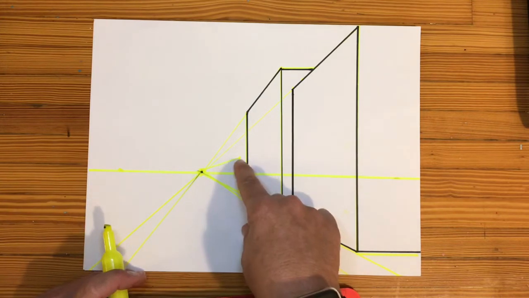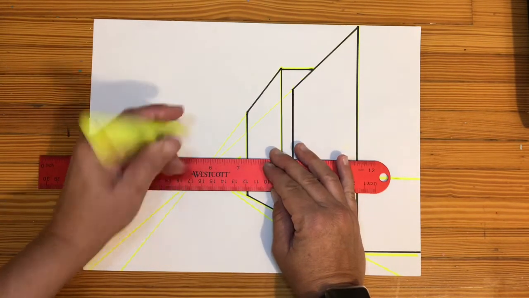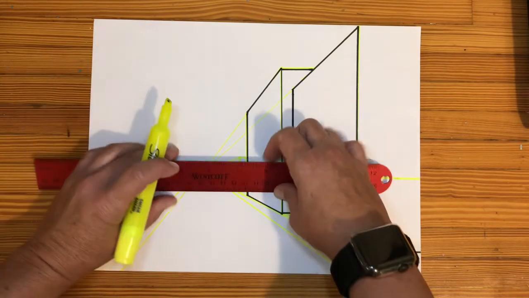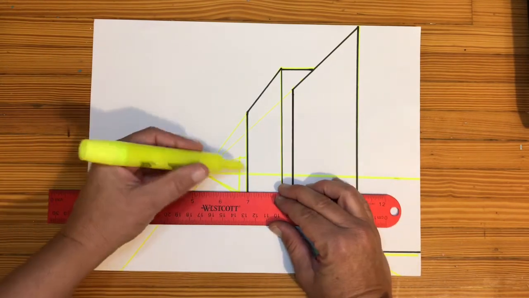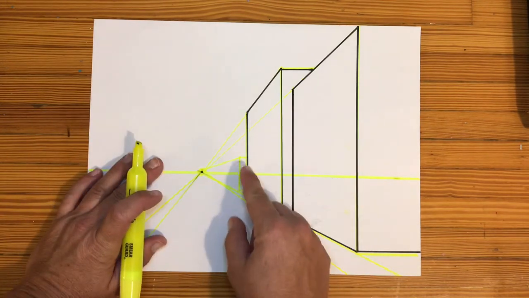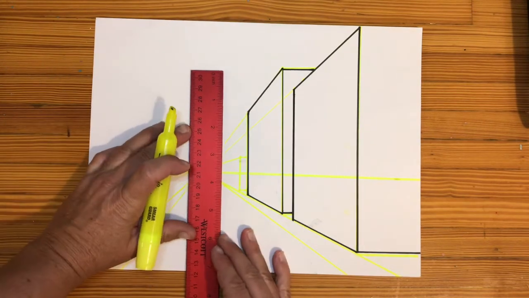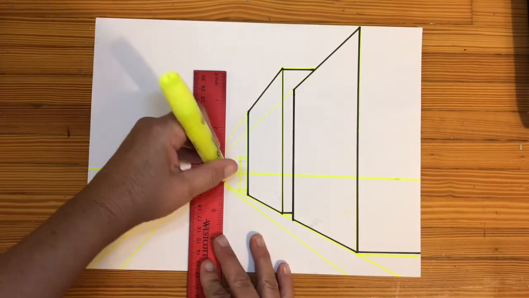Okay, now I need a little horizontal line for the top of the building and a little horizontal line for that, I guess we could say, the alley. Now I know the side, and now I need the front. This is a shorty. This little building is tiny.